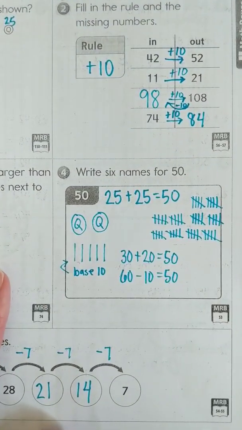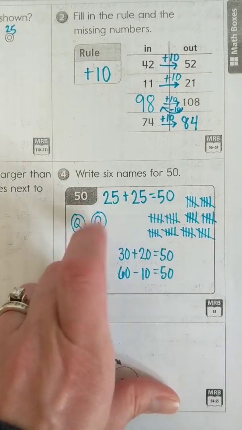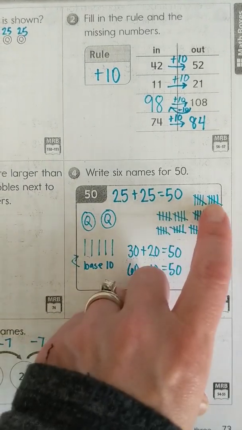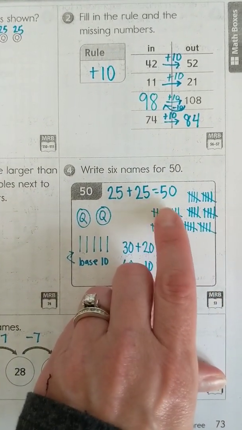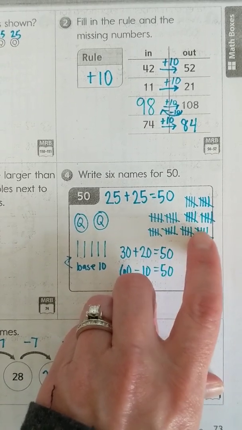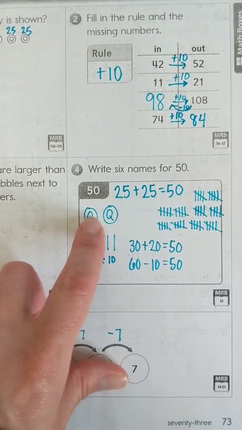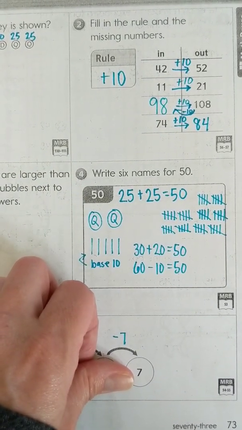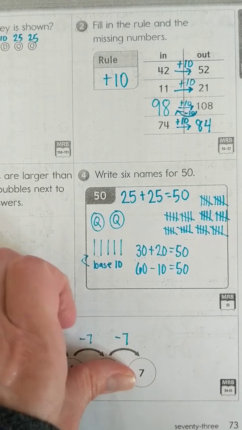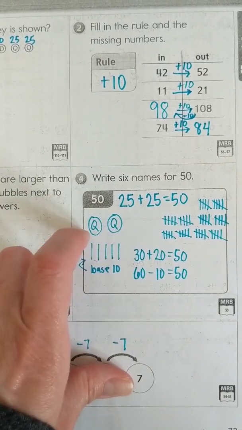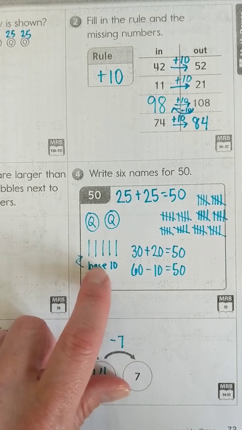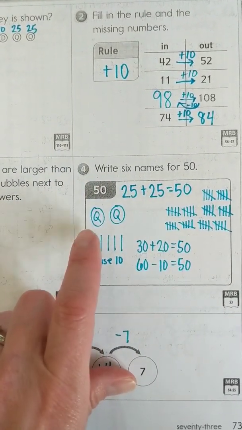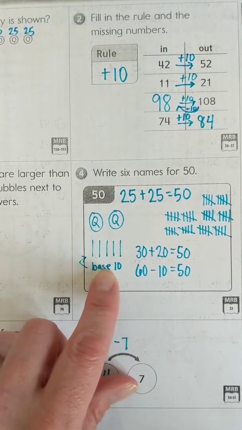Okay, names for 50. So I did 25 plus 25 when we were going over it, okay? And then there's a bunch of other ways you can do it too. Here I did tally marks. 5, 10, 15, 20, 25, 30, 35, 40, 45, 50, okay? 2 quarters, I could do quarters, or really any coin combination that equals up to 50. You could do 5 dimes or 10 nickels, okay? That would work too. Now, I wrote base 10 because I wanted to show that these are base 10 blocks and not tally marks. So I did 5 longs, which would give me 50.